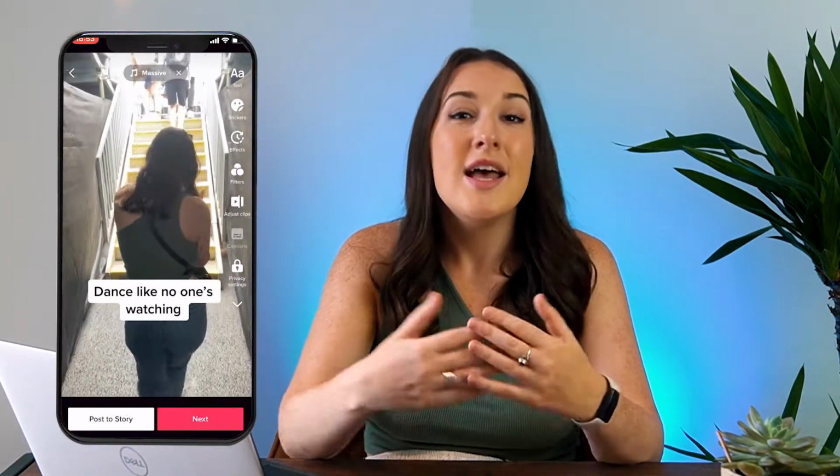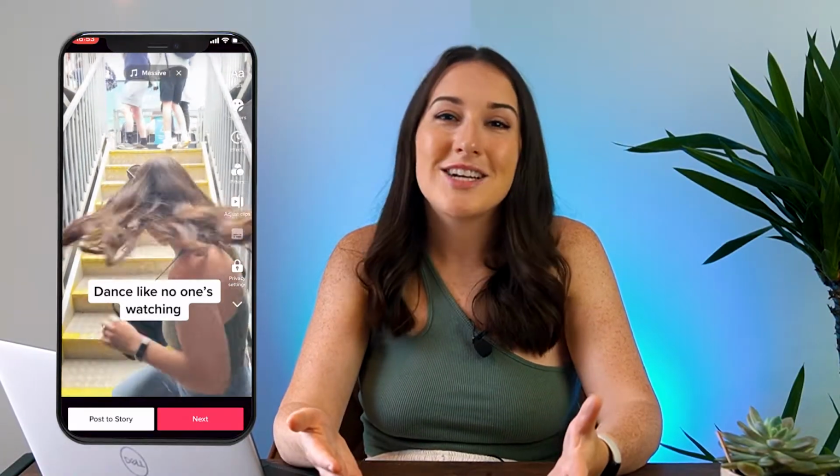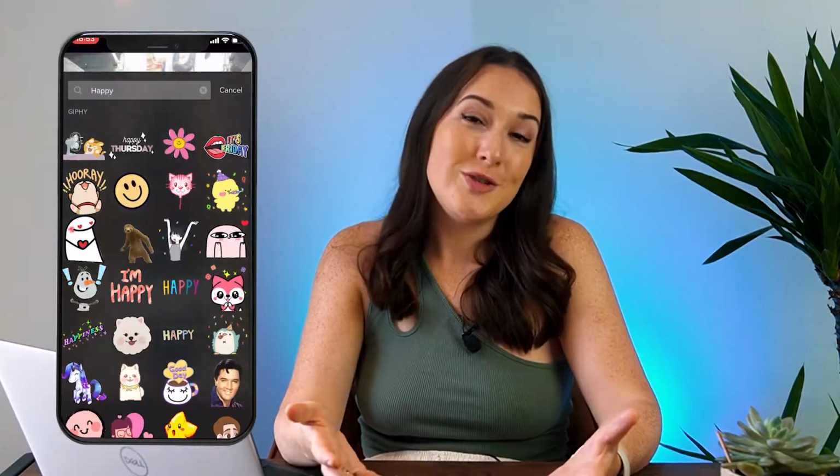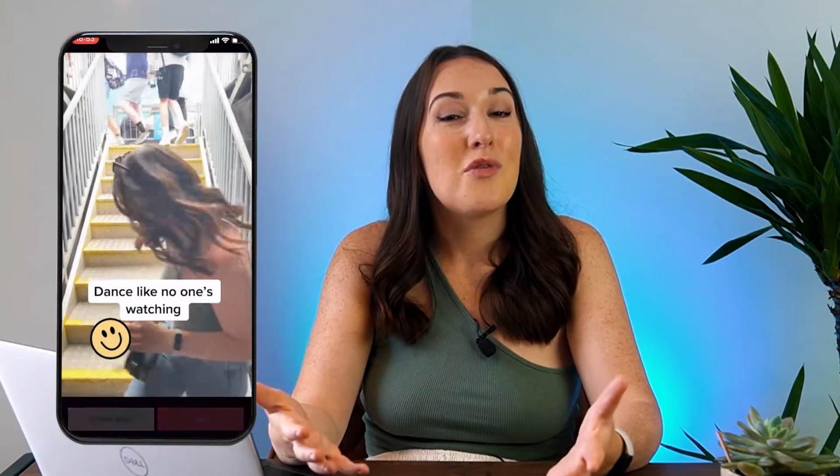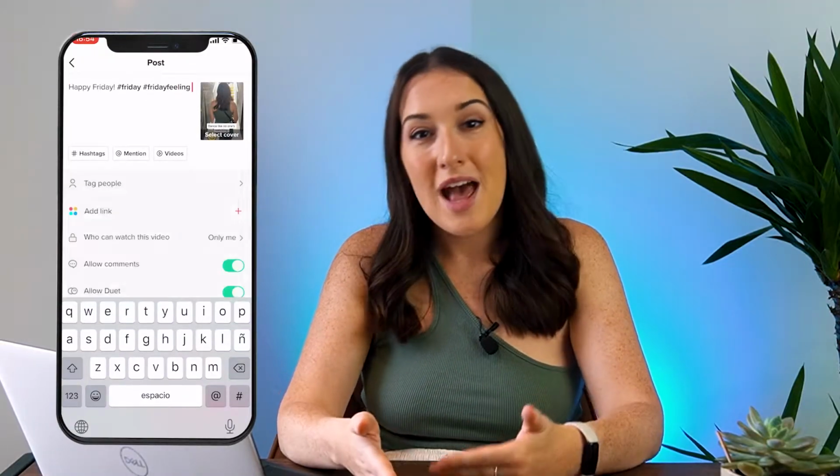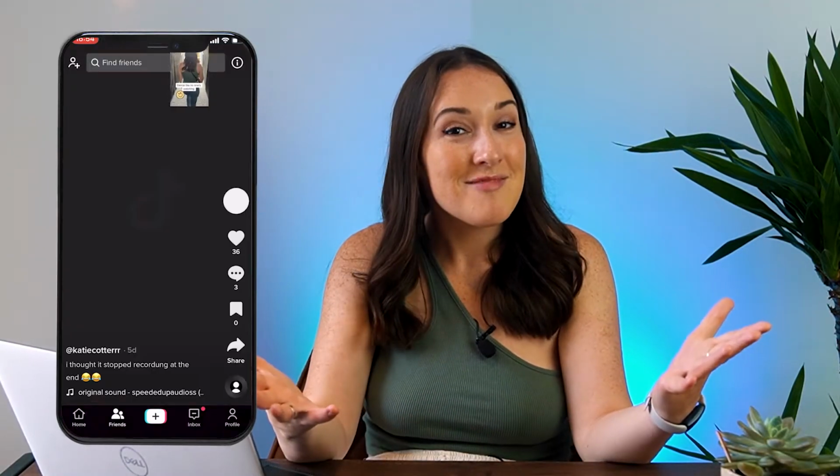Lastly, now we can add stickers by clicking stickers here in the left hand column, and here we have two different tabs, one for stickers and another for emojis. You can search for anything you like, you'll see tons of options up here, just choose the one you like, position it on the screen, and then we're ready to share our TikTok. So just go ahead and click next, type out your caption, add hashtags and click post. And that's it. Now you've learned how to edit a TikTok on the app.